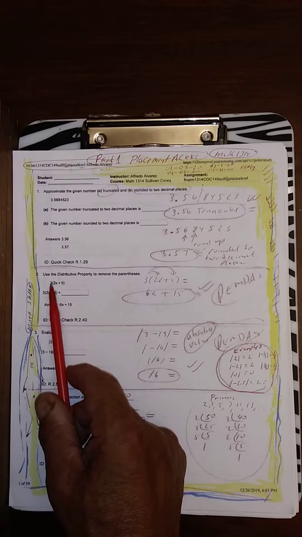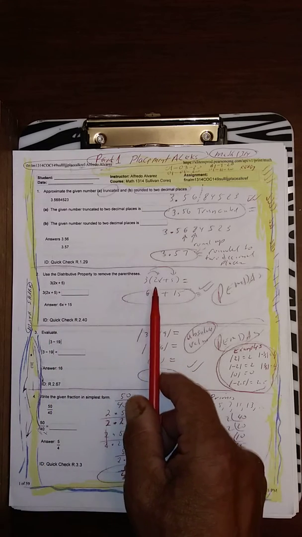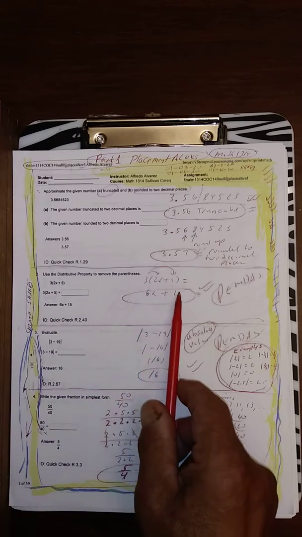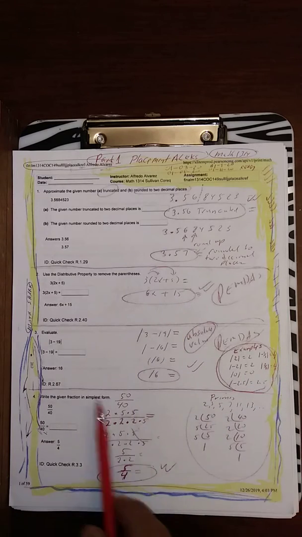Distribute this. So 3 times 2, 6x. 3 times 5, 15. And we're done.